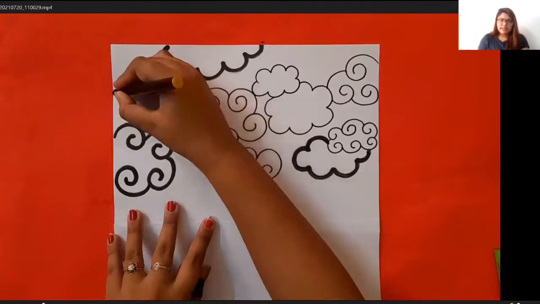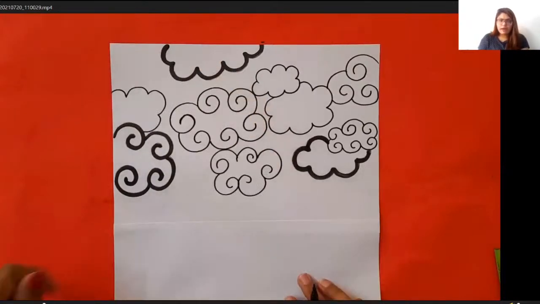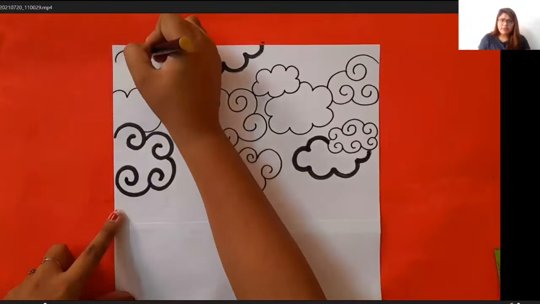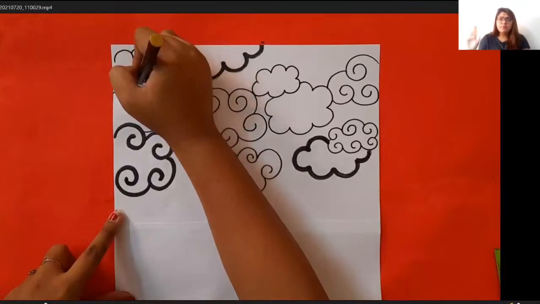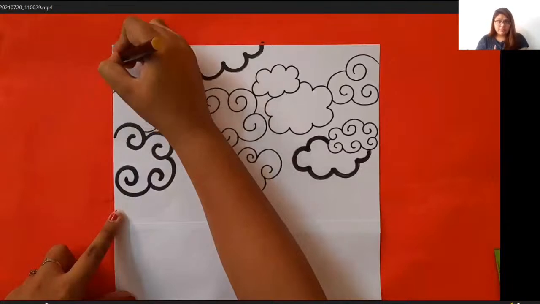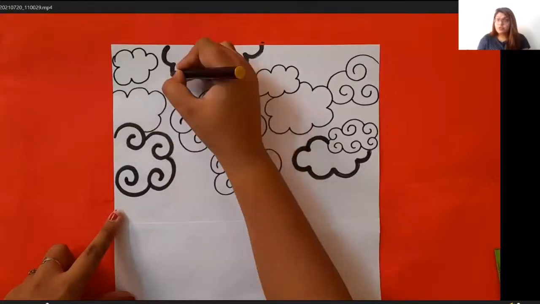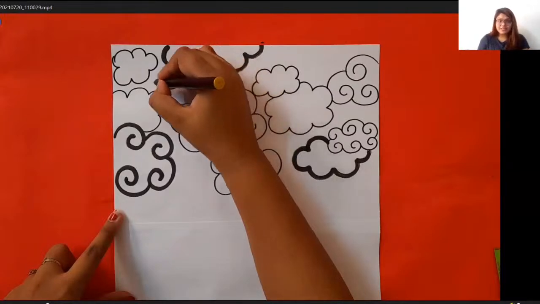See, again with the thin marker, I'm just going to make a few clouds. So basically, we have to cover the upper portion, not everywhere, okay? Remember, children, we are not going to cover the lower portion as well. Just cover the top portion with different varieties of clouds. Understood? Come on, let's do it.